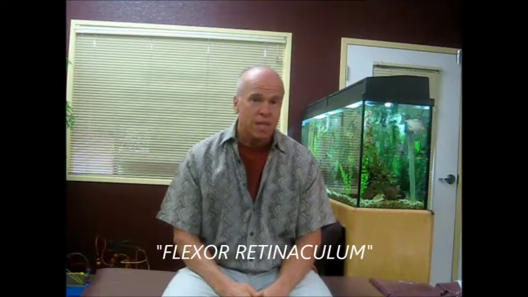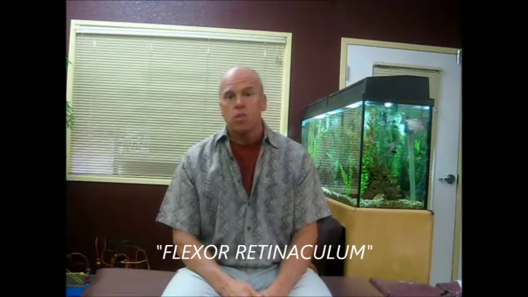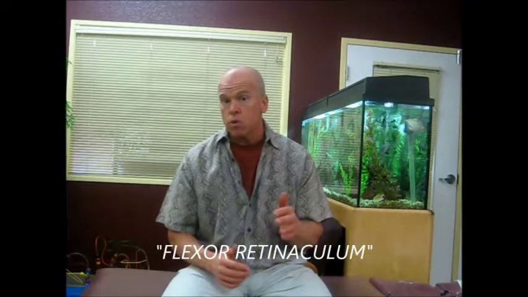Then, as the posterior tibial nerve continues down behind the medial malleolus, the posterior tibial nerve becomes covered on top by a piece of connective tissue, and this is known as the flexor retinaculum. Now, the flexor retinaculum is continuous with both the superficial and deep aponeuroses of the leg, and it's also continuous with the tendons of the tibialis posterior, the flexor digitorum longus, and the flexor hallucis longus.